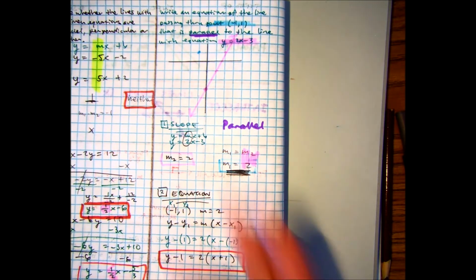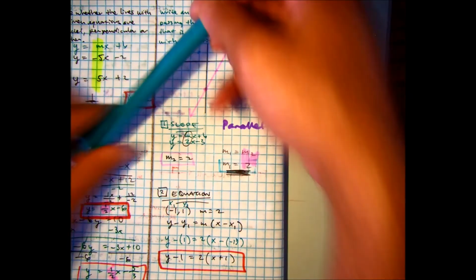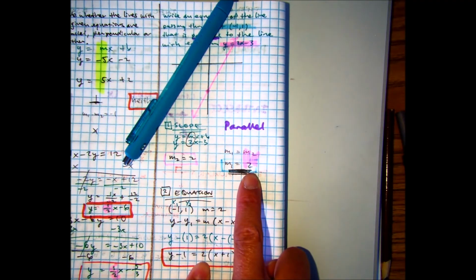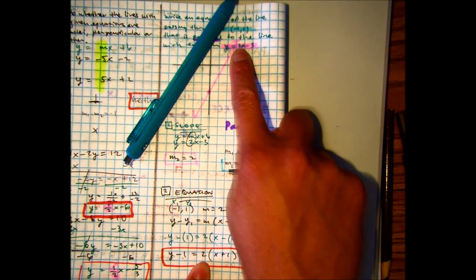So in this problem, it tells us to write an equation of a line. The equation of my line is here. It doesn't actually tell me to graph it, and I just kind of gave you a visual. We know that in parallel lines, their slopes should be the same. See their slopes? Slope of 2, slope of 2.